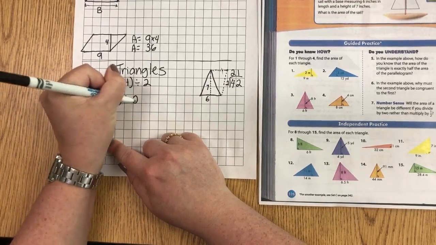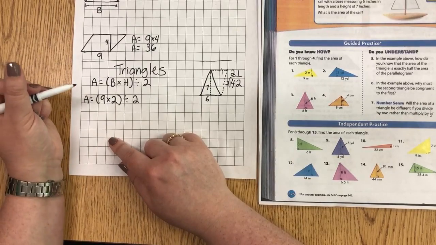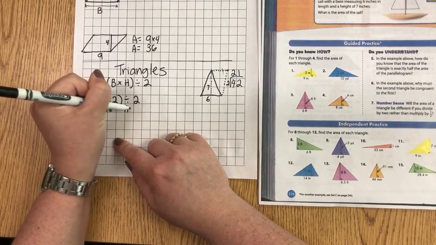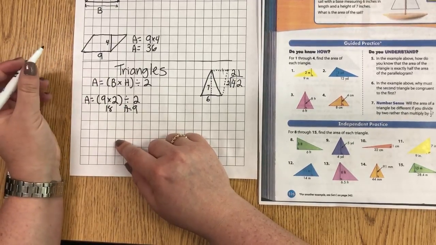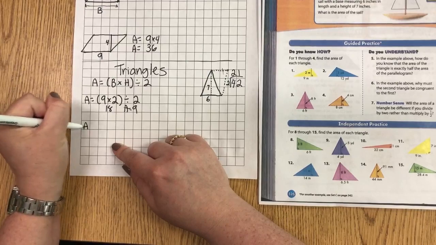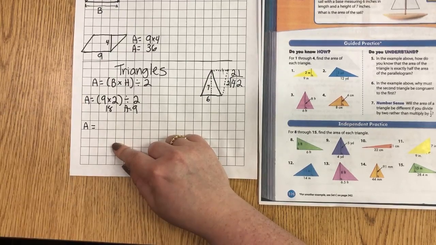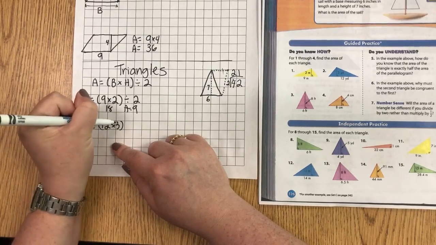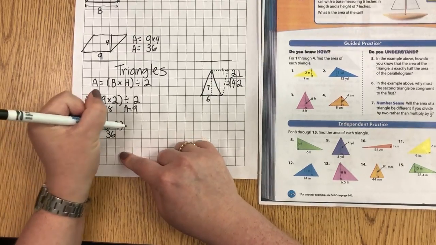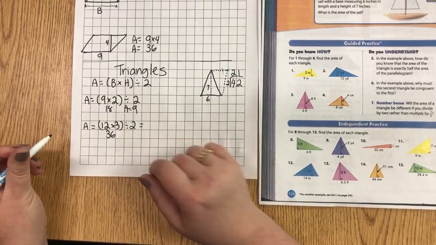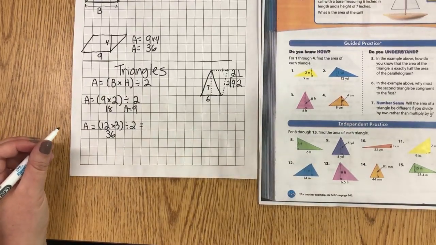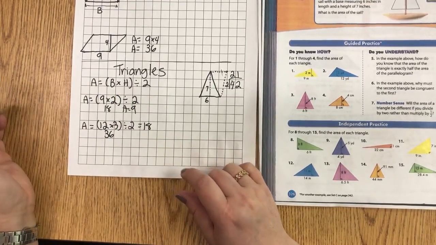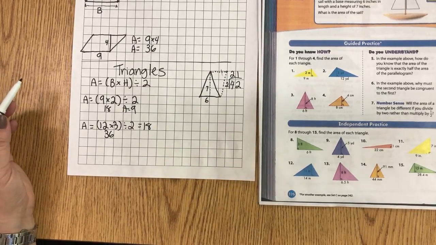So if I'm looking at a triangle that is 9 by 2, area equals 9 times 2 divided by 2. Well, what's 9 times 2? 18. What's 18 divided by 2? 9. So area equals 9. What if my base and height is 12 and 3? So 12 times 3. What is 12 times 3? What is 36 divided by 2? 18. Yes, 18. Not so bad, right? It's just an extra step in there.